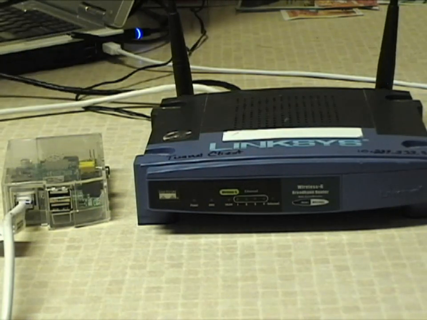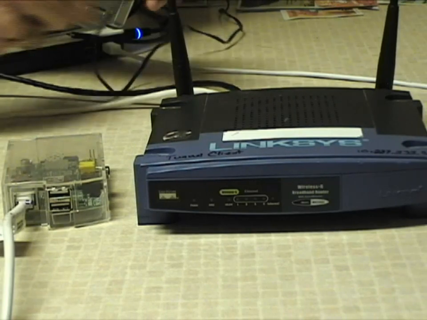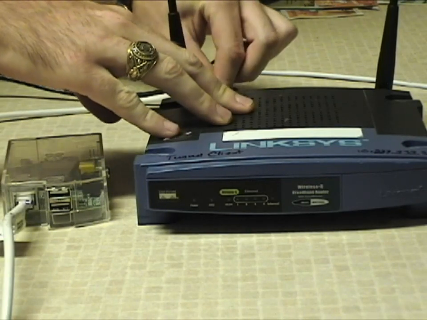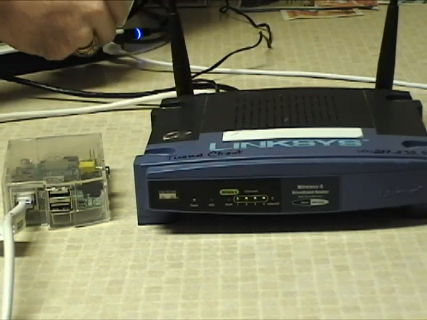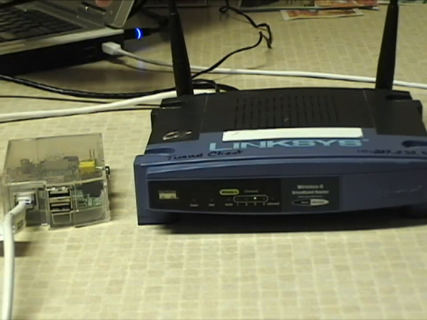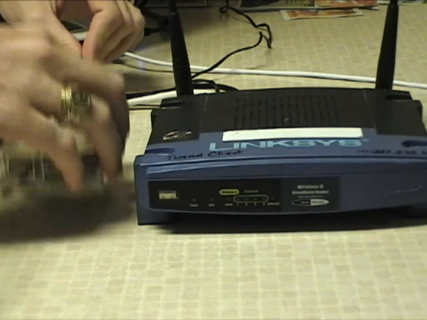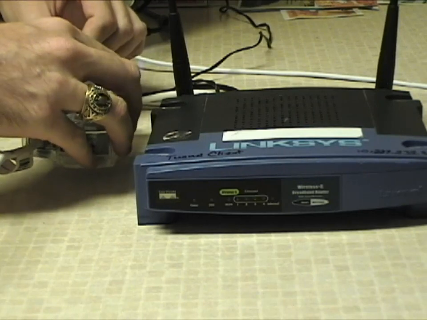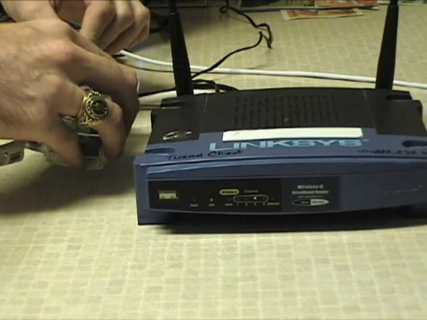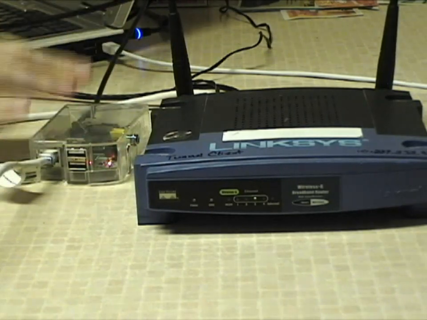With those 2 items plugged in, we're now going to take our power cord to our Broadband-Hamnet node, go ahead and power it on, and we're going to take our power cord for our Raspberry Pi, go ahead and plug that in here and turn it on as well.